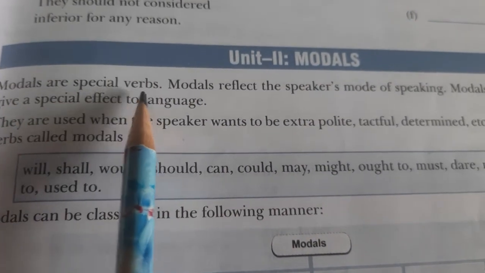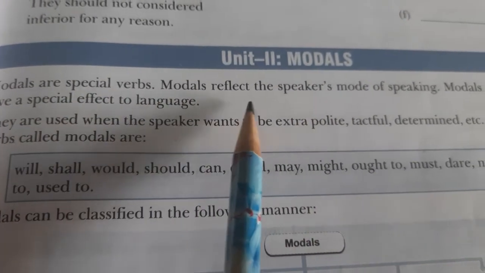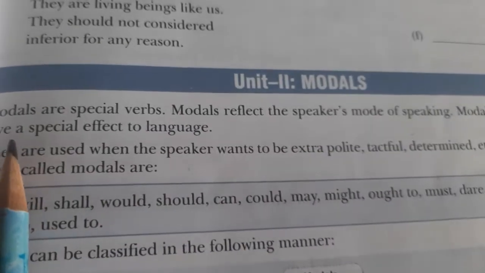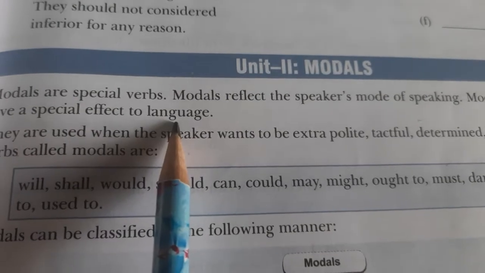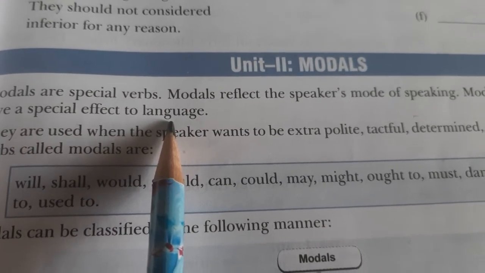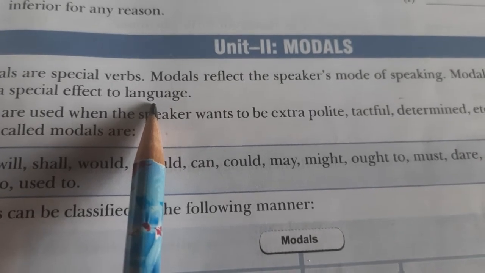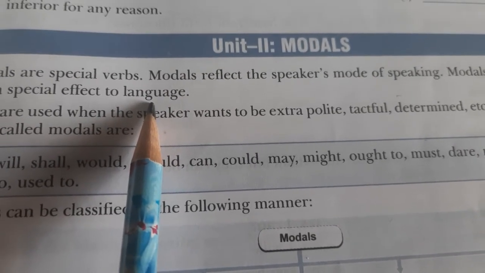Modals are special verbs. They reflect the speaker's mode of speaking. Modals are used to give a special effect to language. So basically, modals are the verbs which are used to create an impact in our speaking skills.